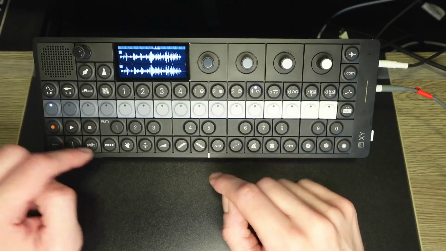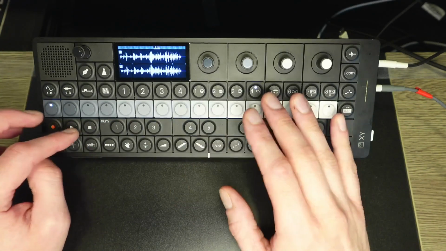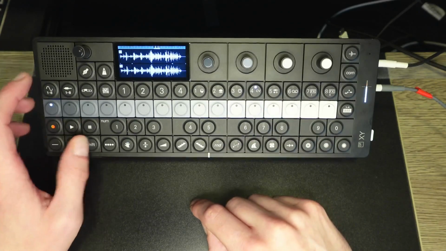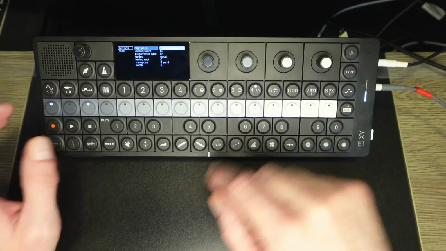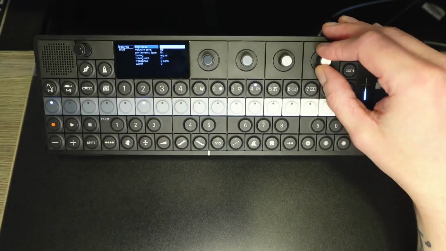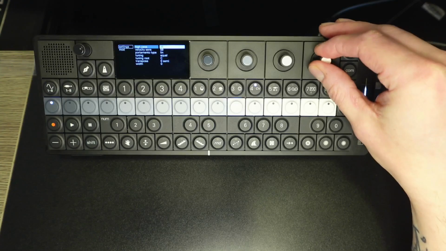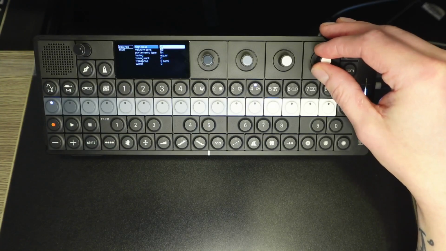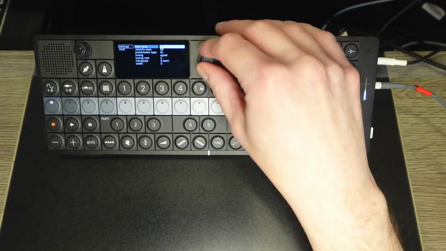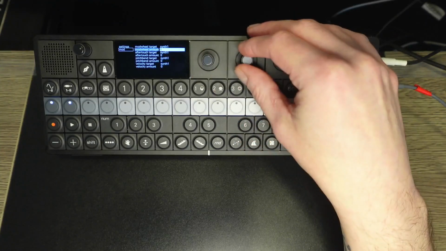So I'm going to keep this playing, and I'm going to edit at least the filter and a couple other things. So let's hit play, Shift, and Instrument. This is the preset menu. Let's adjust that high-pass filter. There we go. Now there's lots of room for a bass. Let's check what's being modulated. We're all good.